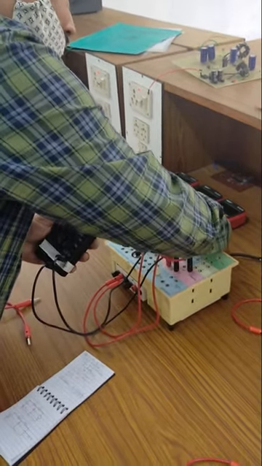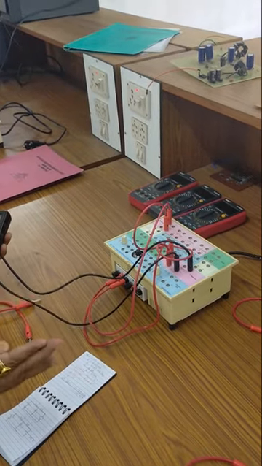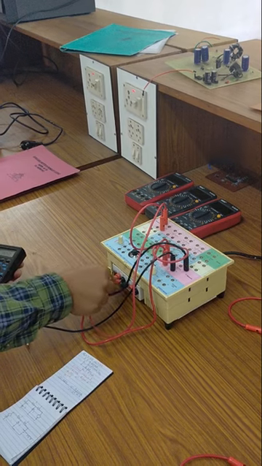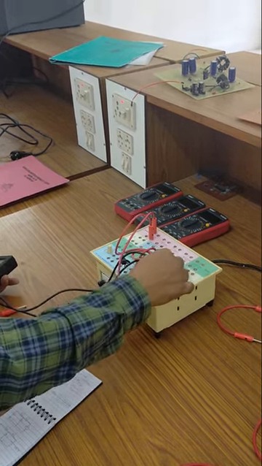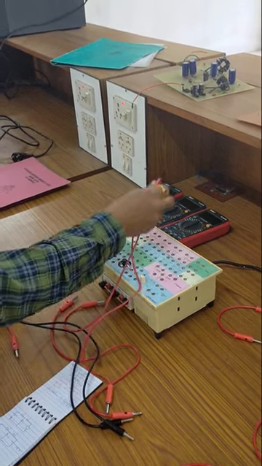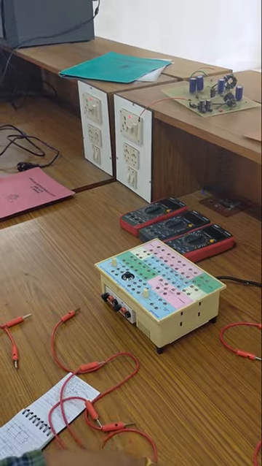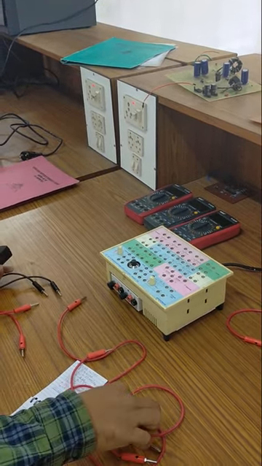Now, as I have already told you, we have to interchange the position of the input and output. So what we will do, we will remove the connections again. We can adjust it here also, but for understanding purpose, let us remove all these connections. After removing all these connections, now let us start from the supply.